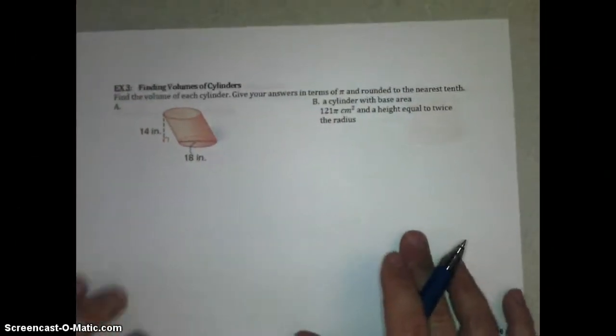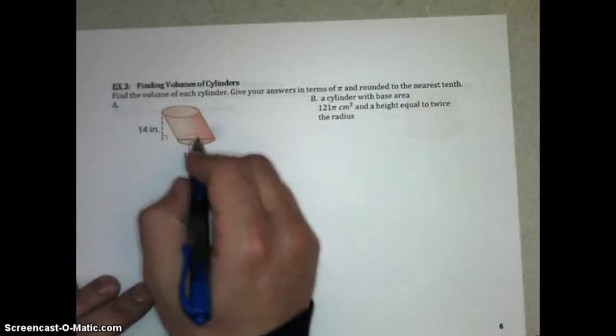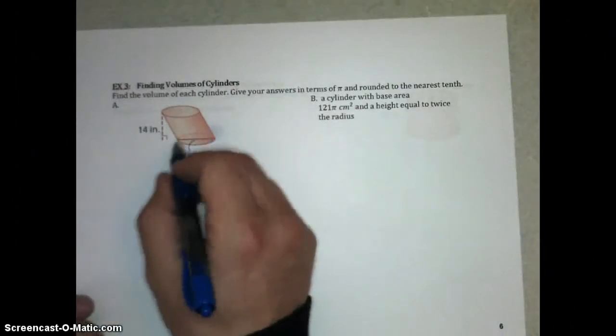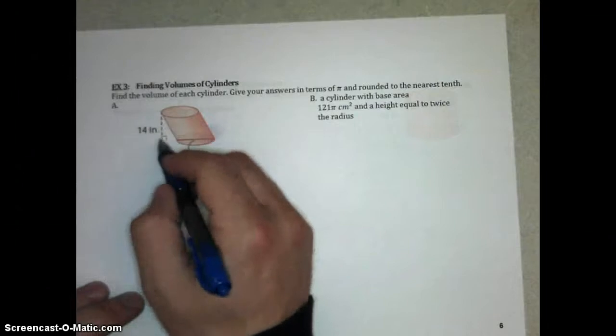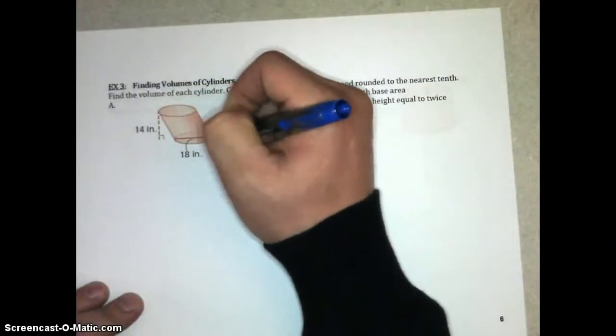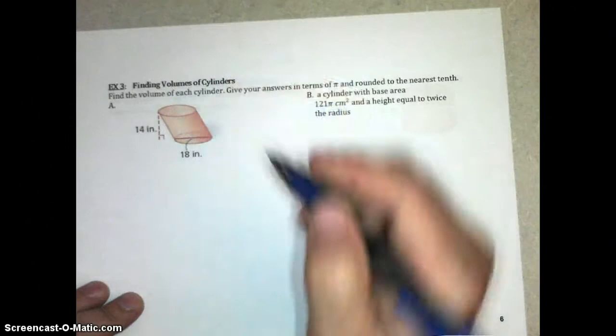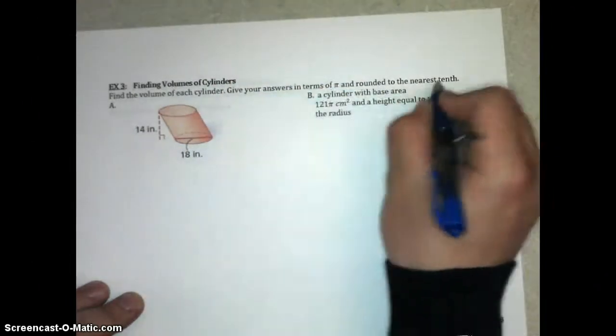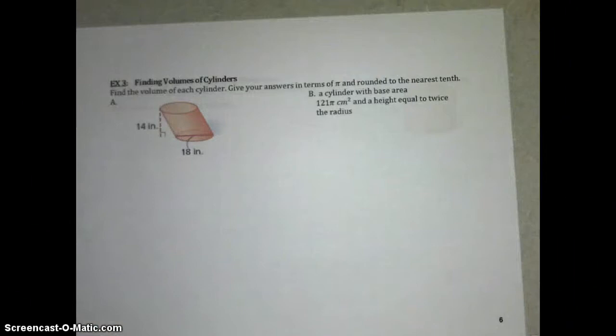So let's take a look at example 3. Like I said, we've got an oblique cylinder here, so that's still going to work. We're going to take the area of your base and multiply it by the height. The height is this perpendicular measurement, not the slanted edge of this lateral surface. But notice that they ask you to give answers in terms of pi and rounded to the nearest tenth. That means there's going to be two parts to each answer we put down on paper today.